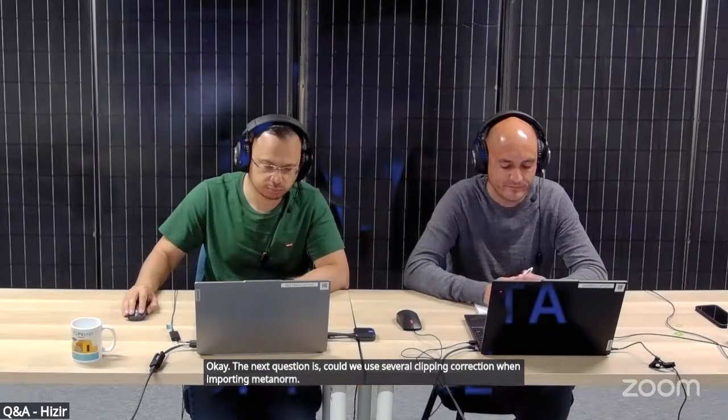The next question is: could we use sub-hourly clipping correction when importing Meteonorm 1-minute data? Yes, I'll take that question. The answer is yes, absolutely. If you have really any kind of sub-hourly meteo file, when you run the hourly simulation, as Bruno showed, the clipping correction is automatically applied. Having a 1-minute Meteonorm file, or just in general a 1-minute file, is the optimal scenario to use that clipping correction, but it will be computed for any time step.